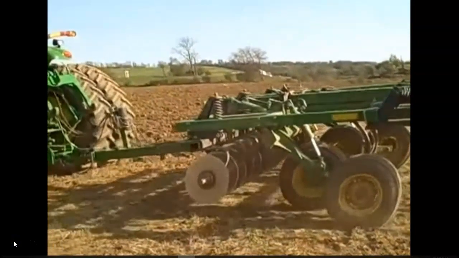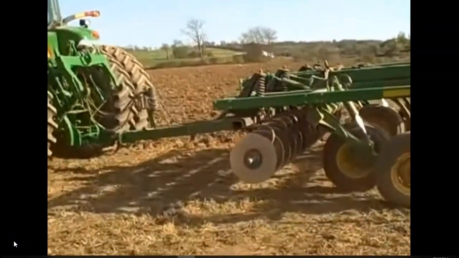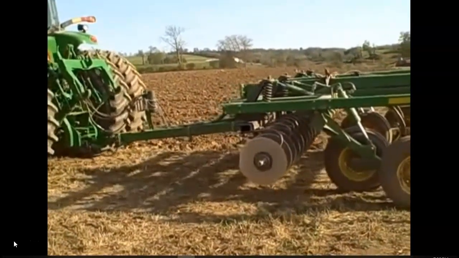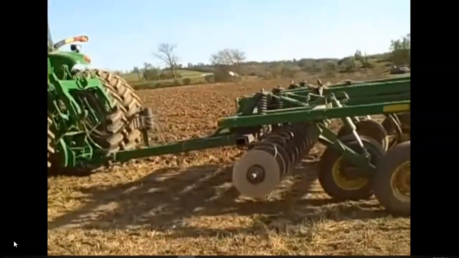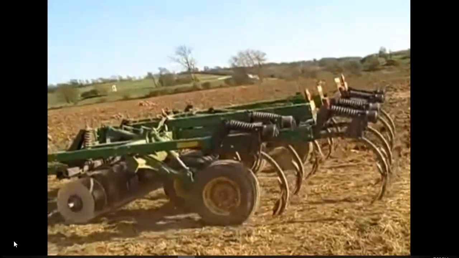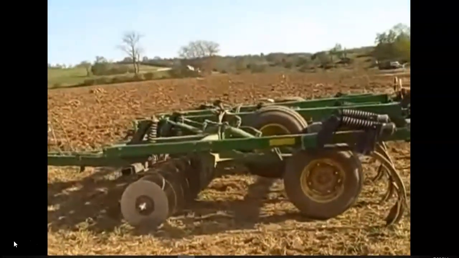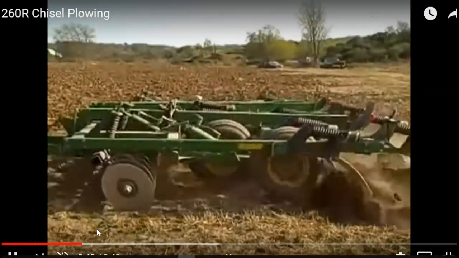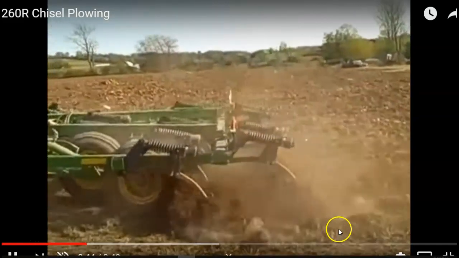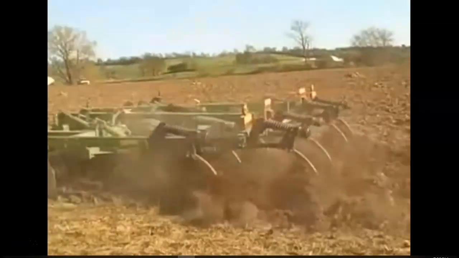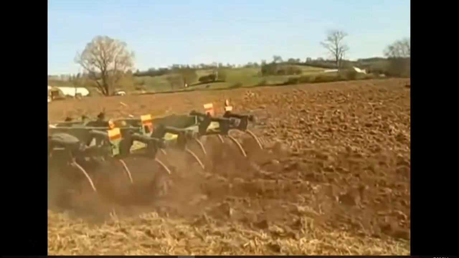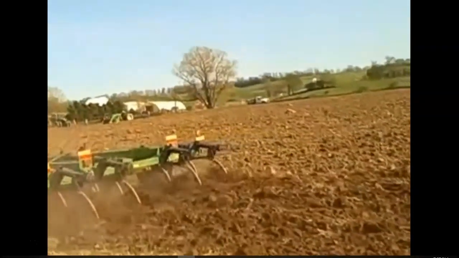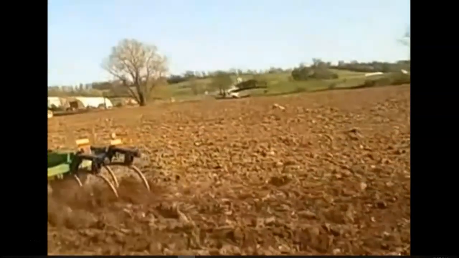Let's take a look at a chisel plow now. A chisel plow is a way to plow the subsoil, to aerate it without inverting the soil. And you can see, people often call them rippers. You can see the rippers going into the soil, and it also aerates the soil, but it does not invert it. So it is generally considered a more sustainable way to plow instead of the moldboard plow.